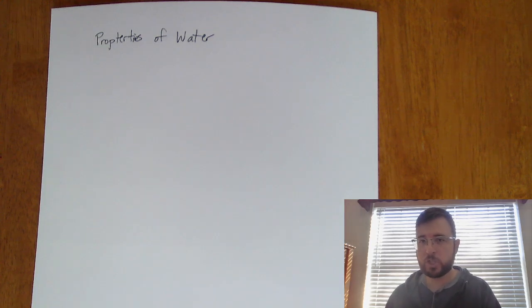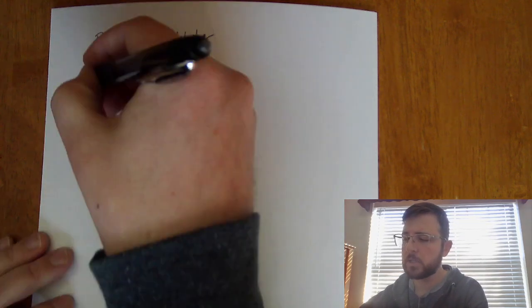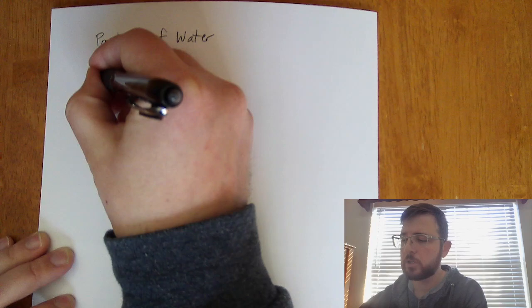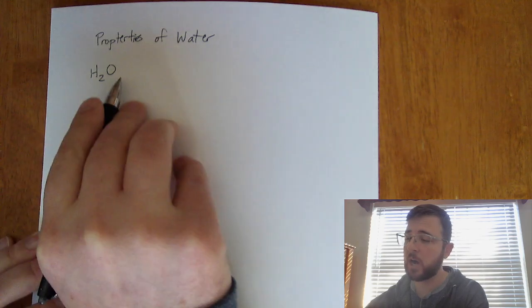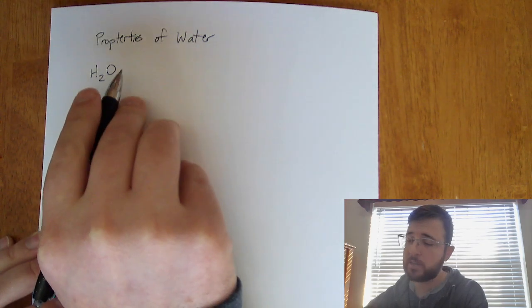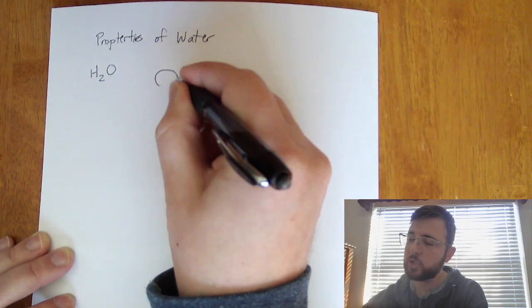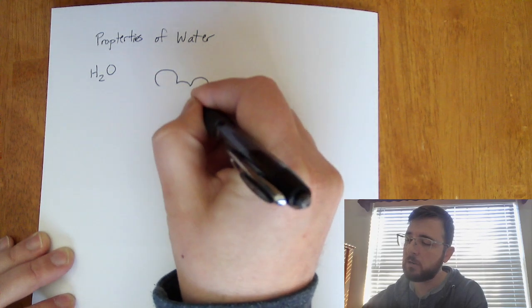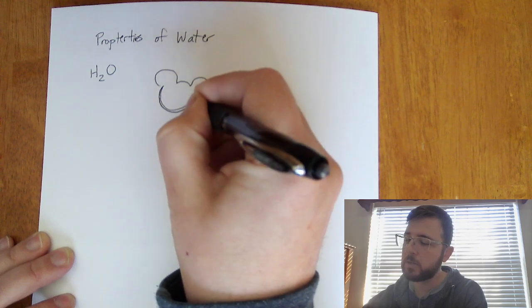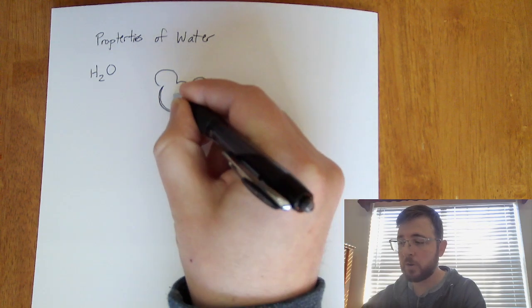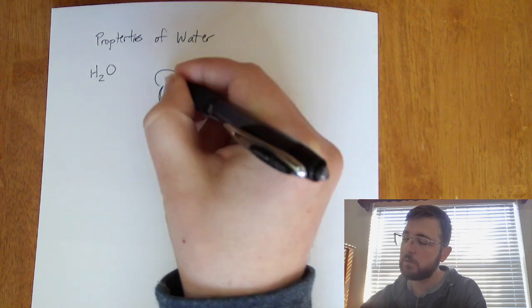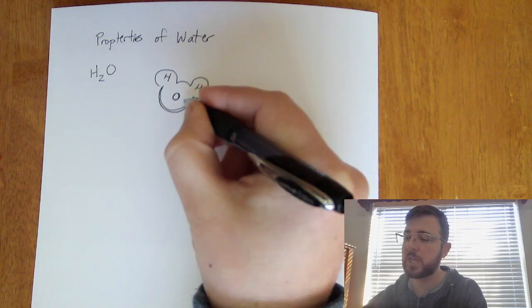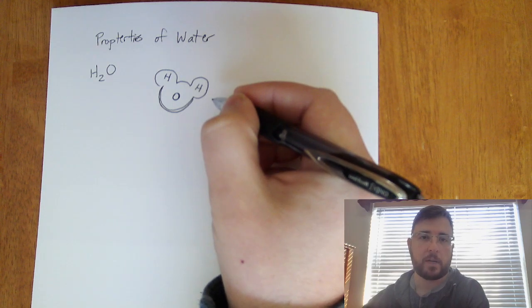So to begin this discussion of water, let's think about the chemical nature of water. So water is also called H2O, which means we have two hydrogen atoms and one oxygen atom. And if you look at them, they look like Mickey Mouse. Let's draw our Mickey Mouse here. There's our Mickey Mouse. We've got oxygen here in the middle, and the ears are hydrogen. Okay, we have oxygen and two hydrogen atoms.